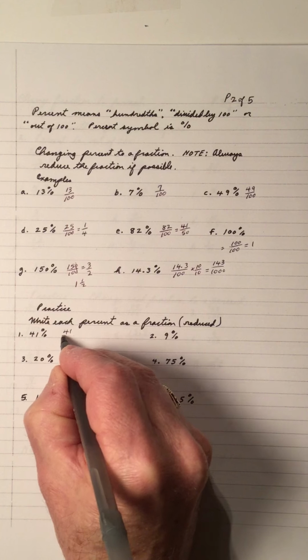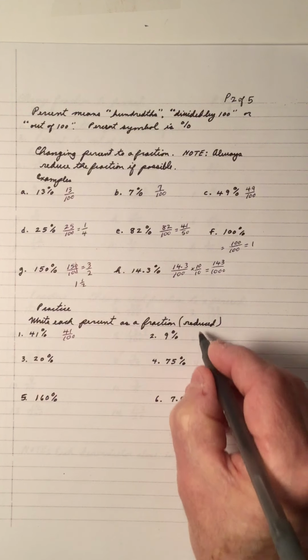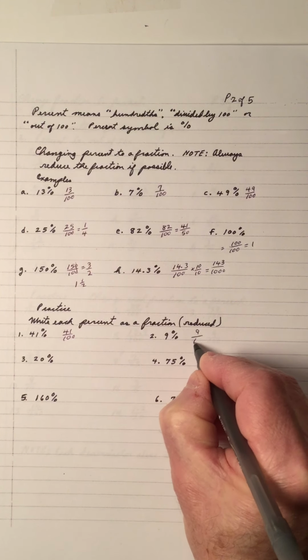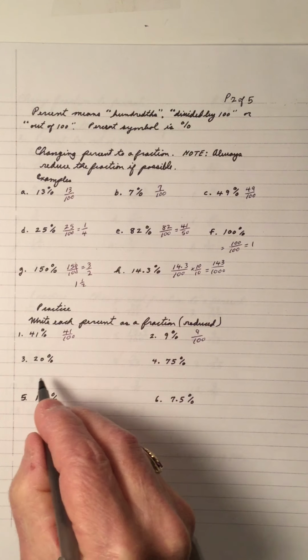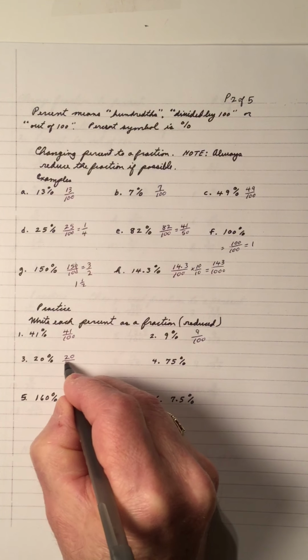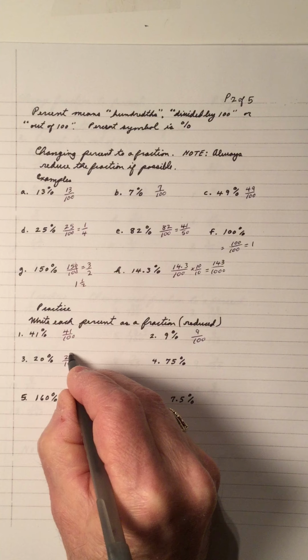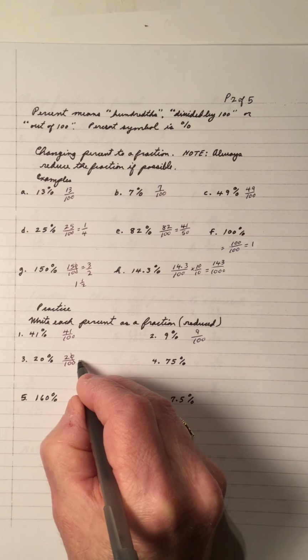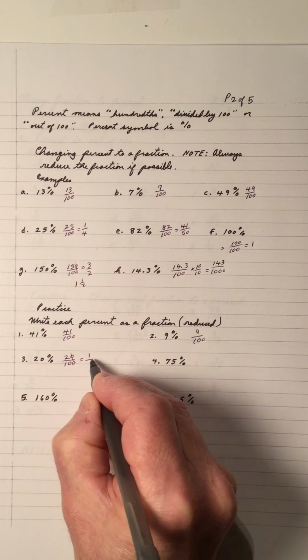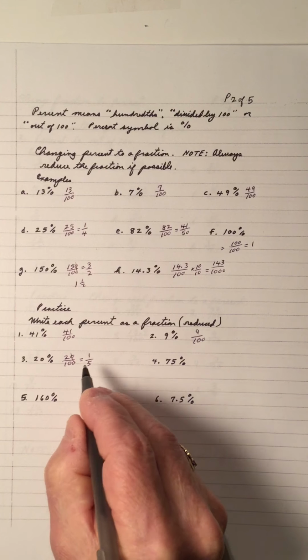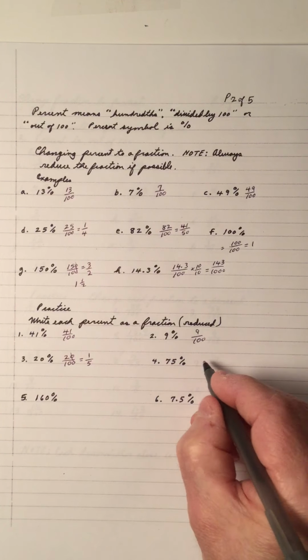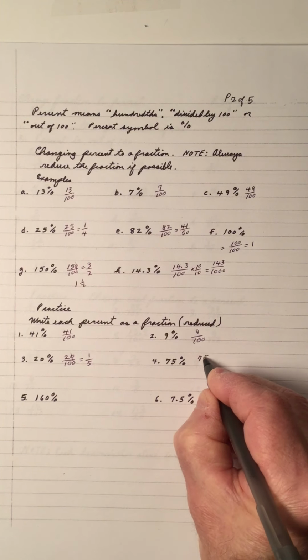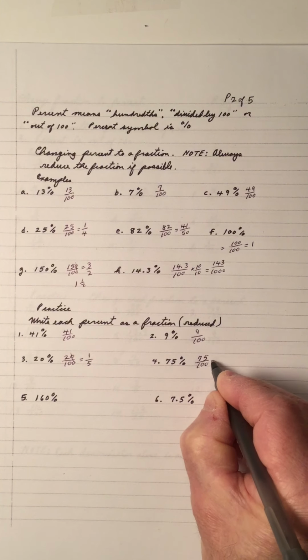41%, 41 out of 100. 9%, 9 out of 100. 20%, 20 out of 100. And again, you can divide by 10 by scratching the zeros. 2 into 2 goes once. 2 into 10 goes 5. So 1/5 is 20%.